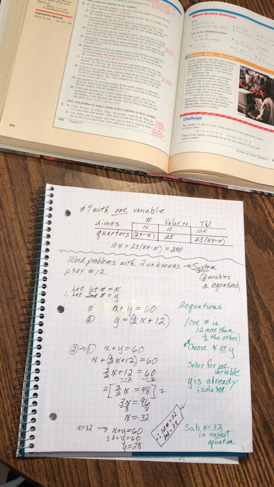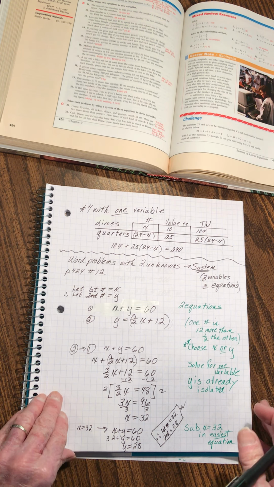You can always do it in the other one, and either one you'll get the correct answer, but Einstein tells us to make things as simple as possible, but no simpler. So because x is 32, y is 28, first number is 32, second number is 28, and you should check, double check.